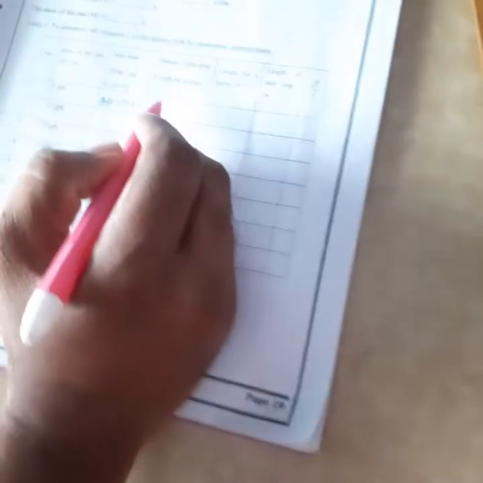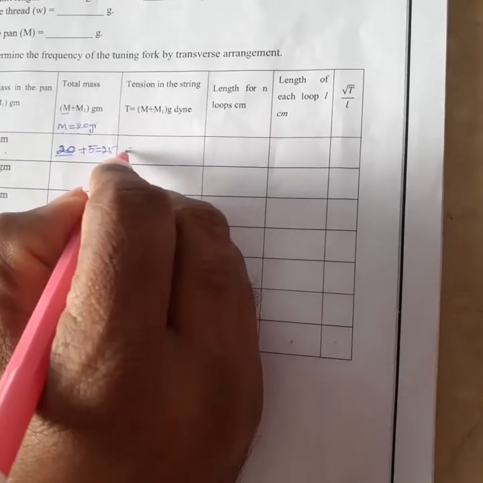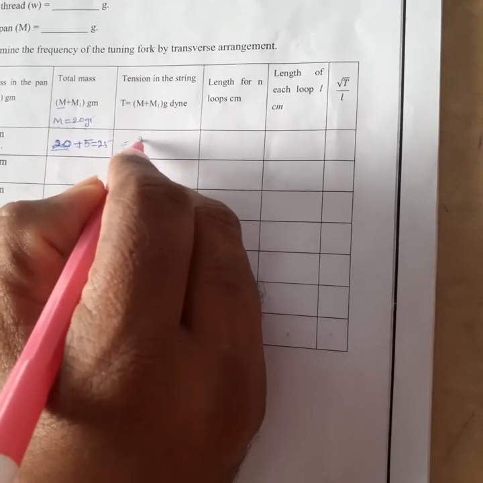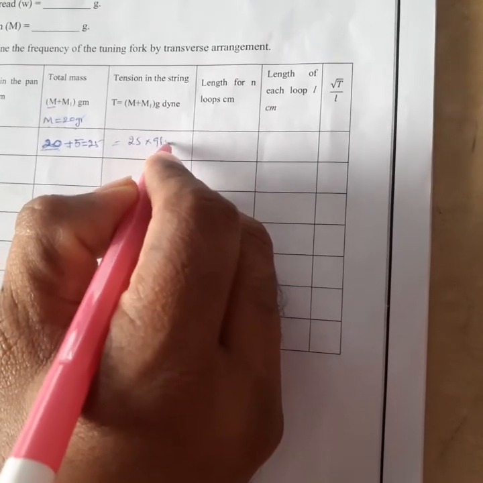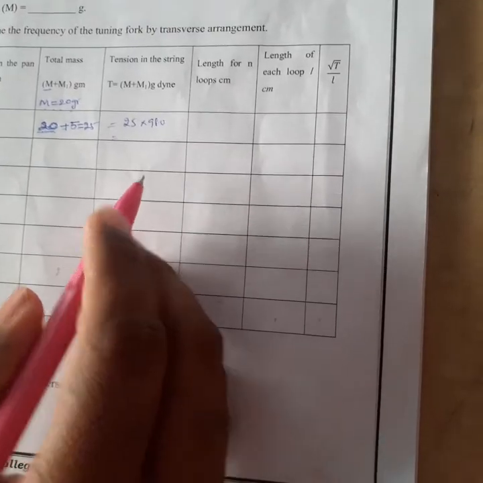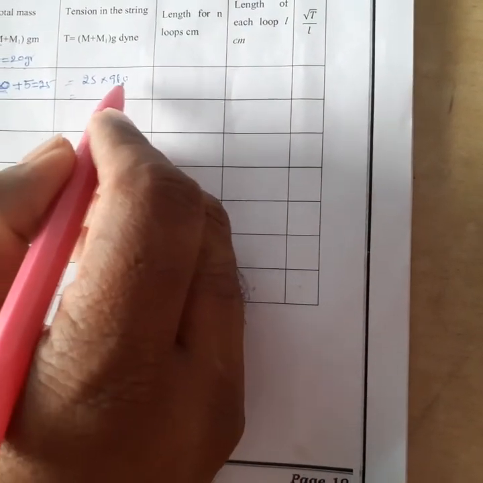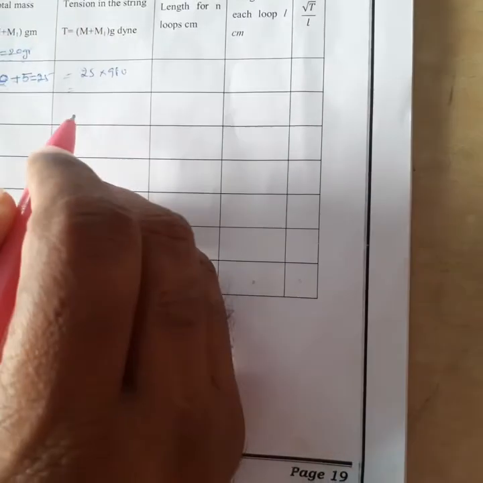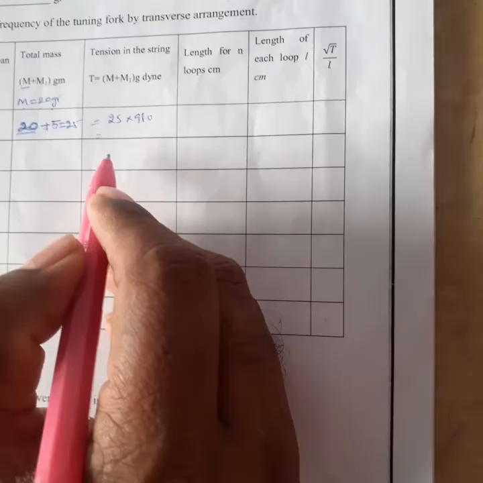The tension in the string is T equals 25 into g value 980. You can calculate it by multiplying 25 and 980. 25 is the total mass attached to the string, and 980 is the acceleration due to gravity.